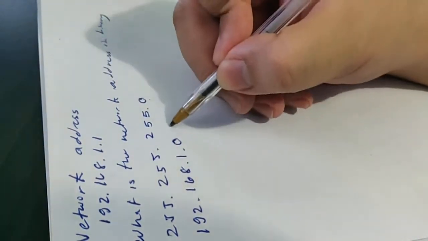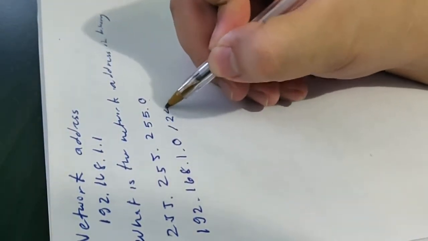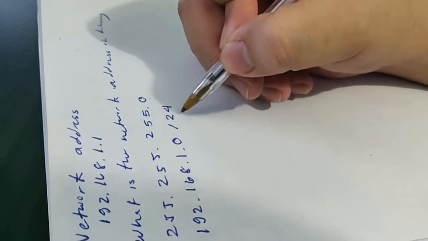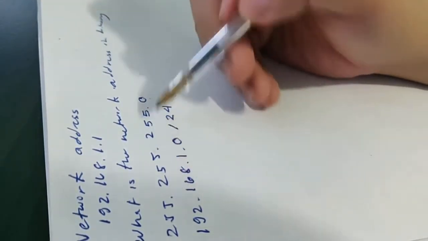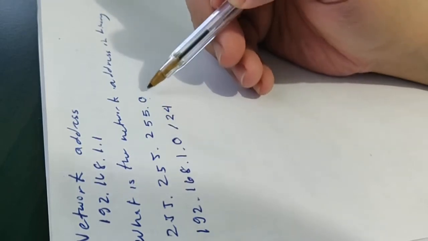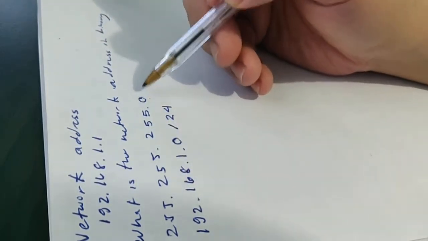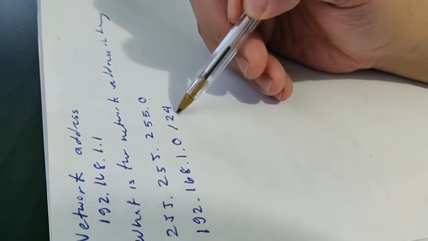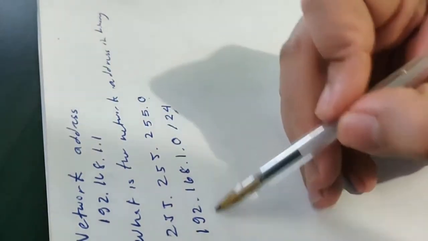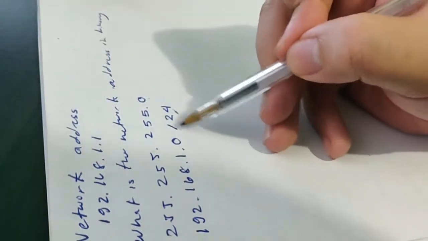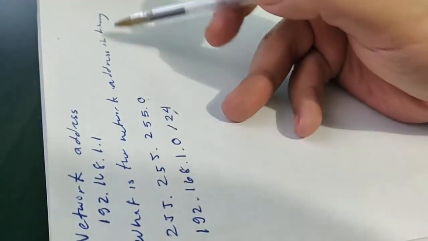This would be /24. This would be our prefix length. That means that the first 24 bits of this 32-bit address are turned on. So this is our net mask. Our prefix length is 24. So we convert this to binary, because the question is: what is the network address in binary?